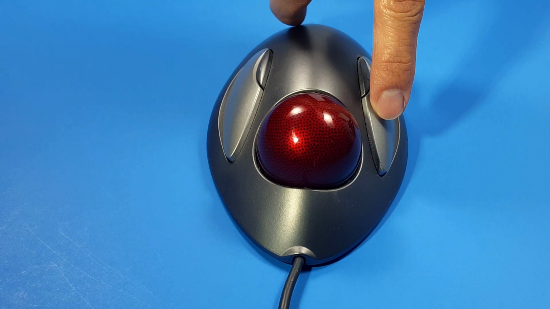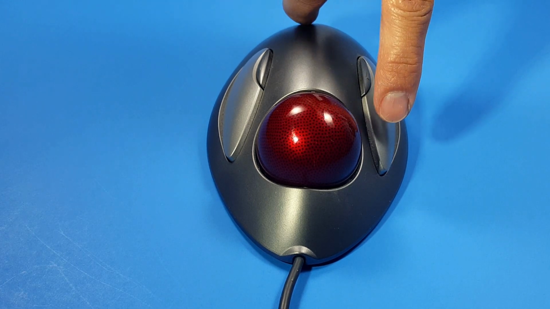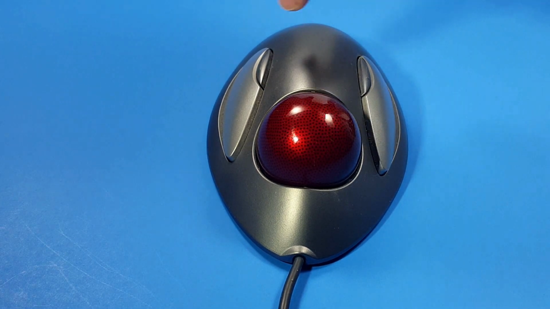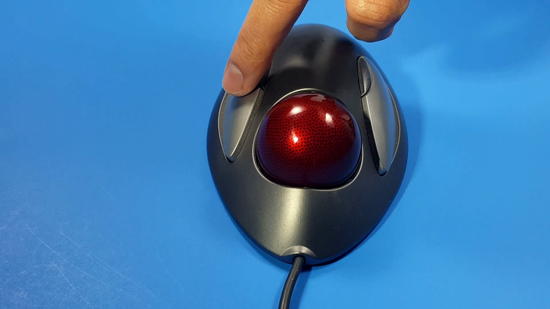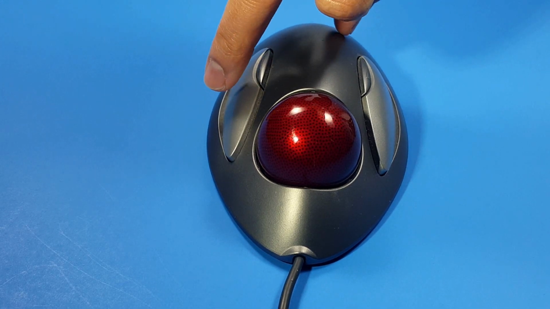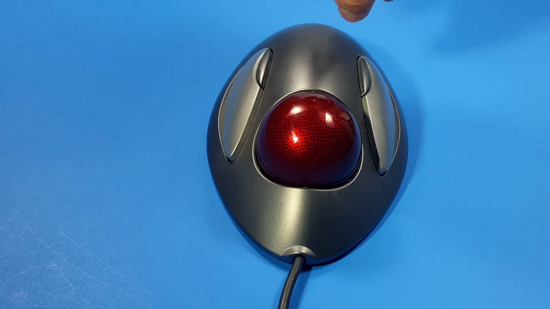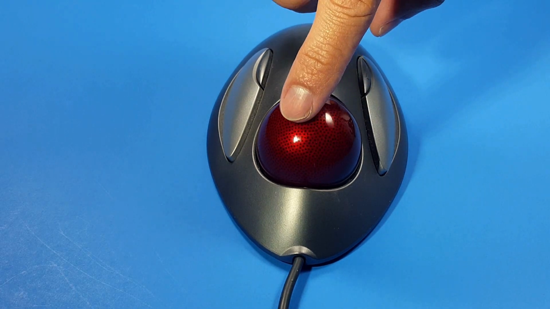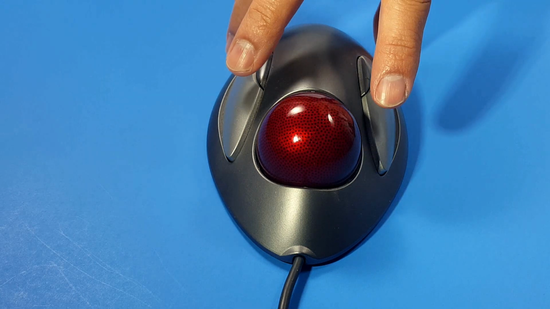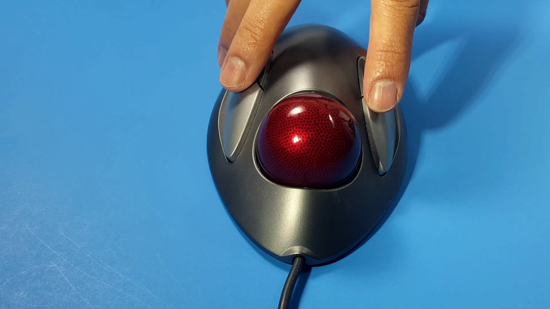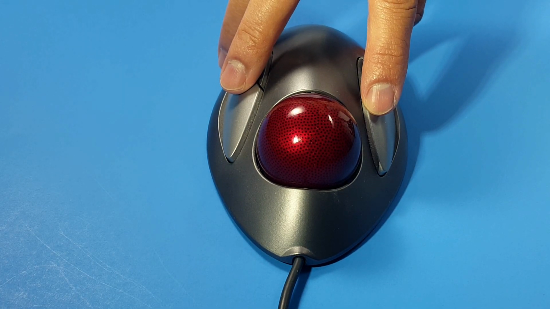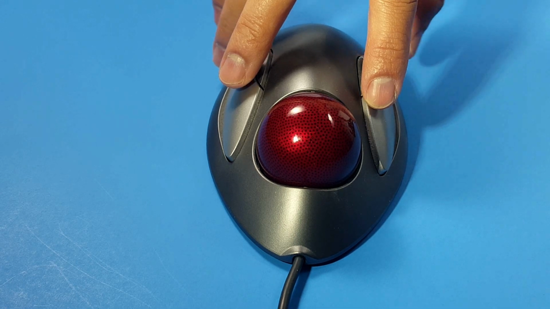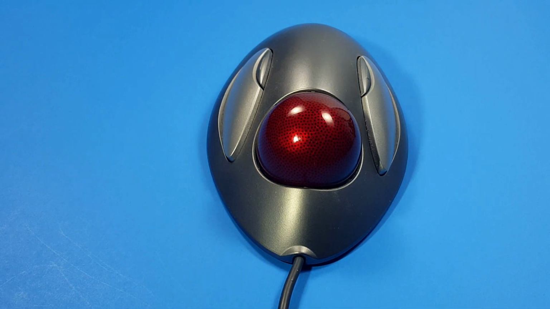Single click, double click, single click, double click. Now we're going to move our mouse pointer by using the scroll wheel. Just move around. We have both two buttons on both sides, the left and the right.